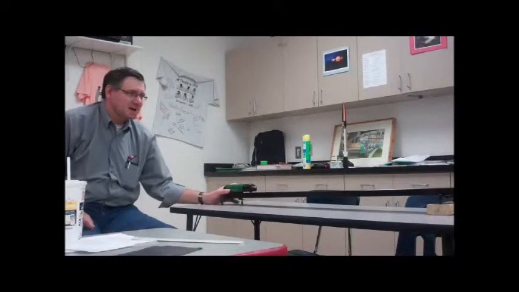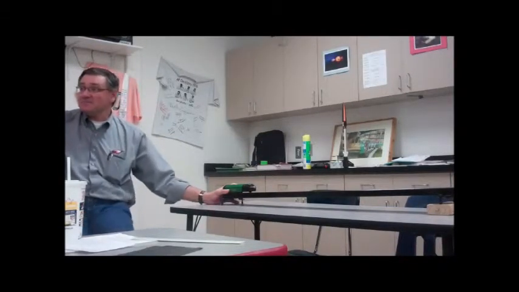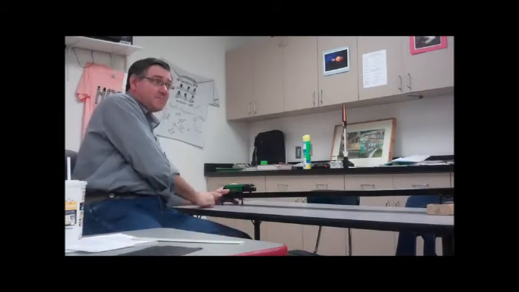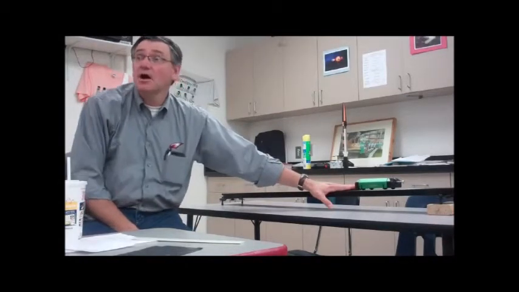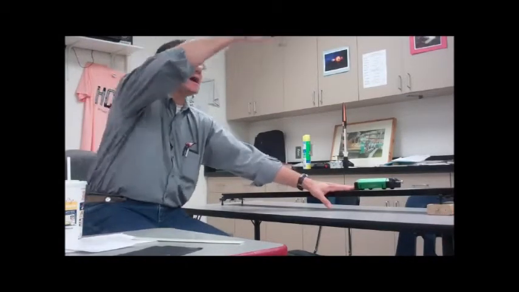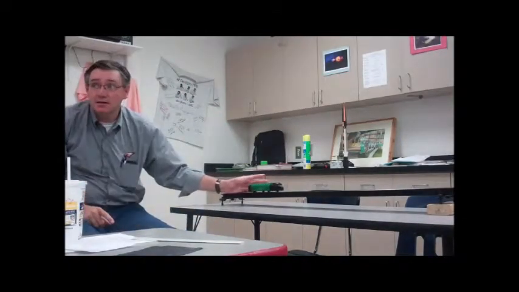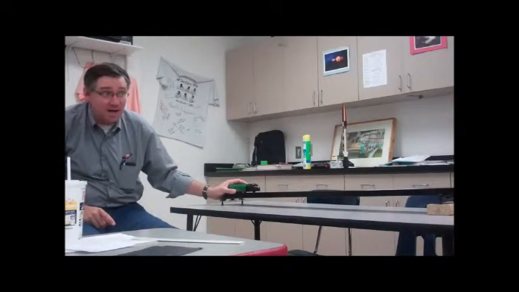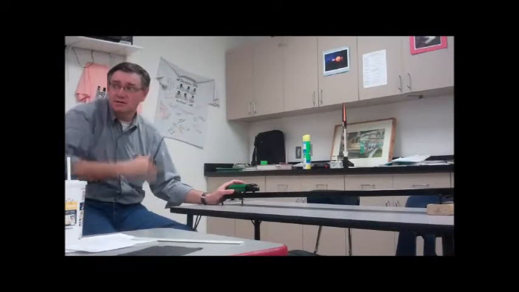What's the initial velocity on the way down? 0. Okay? So this is going to be important. On the way up, you start with a positive velocity and you end up at 0, right? On the way down, you start at 0 and you end up with a negative velocity, right? So we're going to go from positive to 0 to negative.